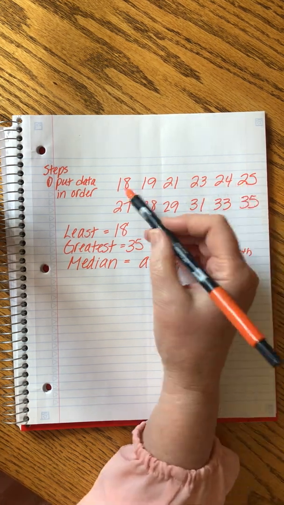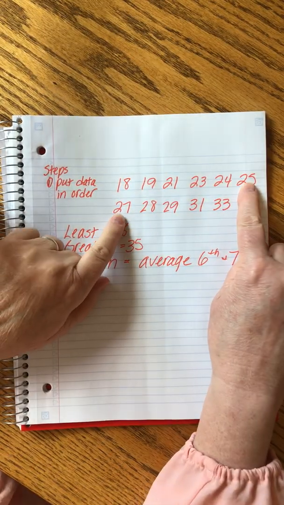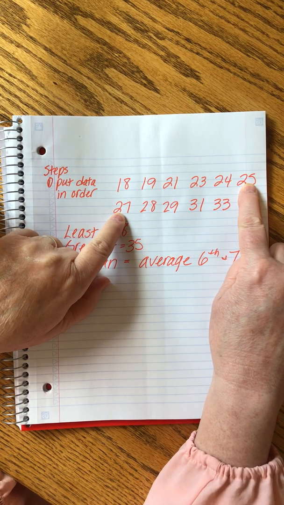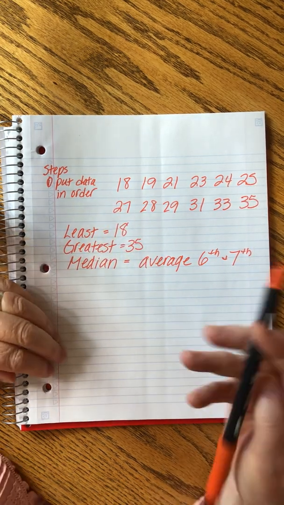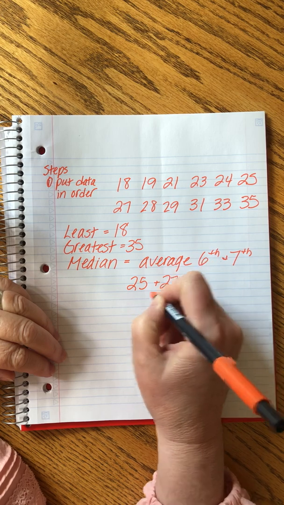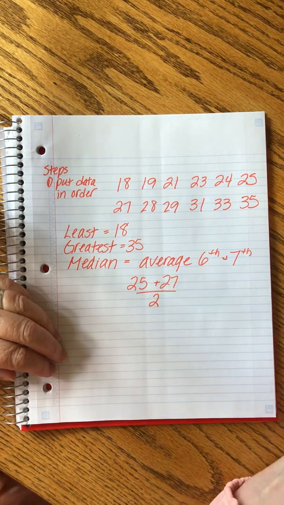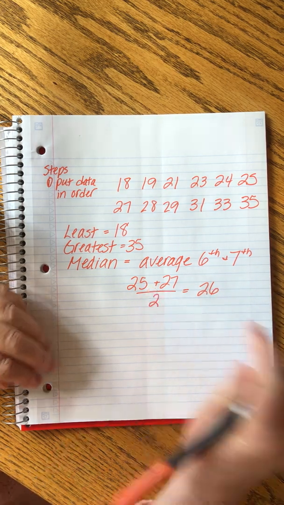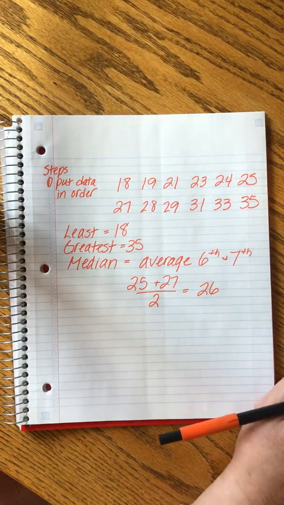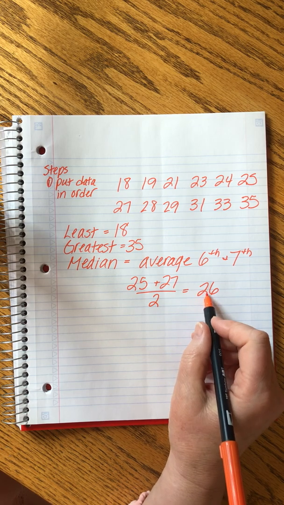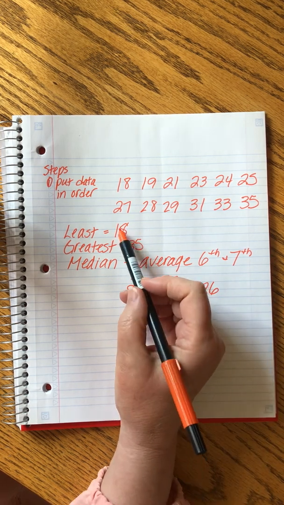Right? Because these two are the closest thing we have to a middle, but we don't have an exact middle. So I'm going to average those. And it's not going to be very hard. 25 plus 27 divided by 2. That's how you find an average, right? Well, I don't even have to do that because I know 26 is the number in between them. Okay, so we've got the median. We've got the least and the greatest.